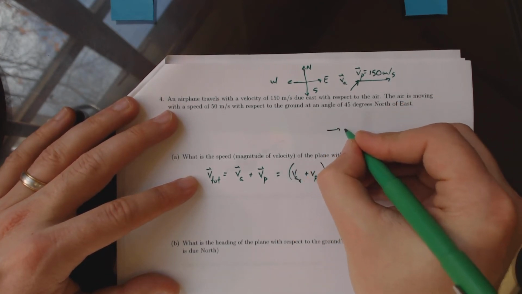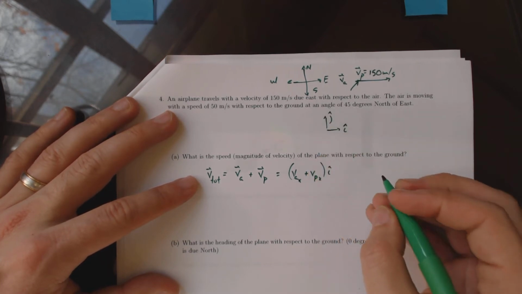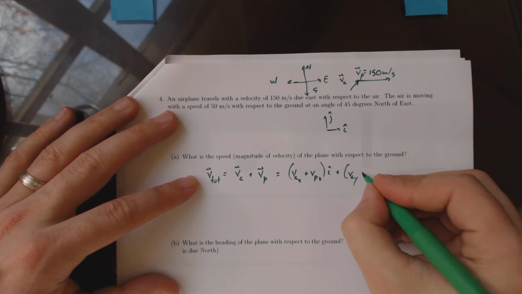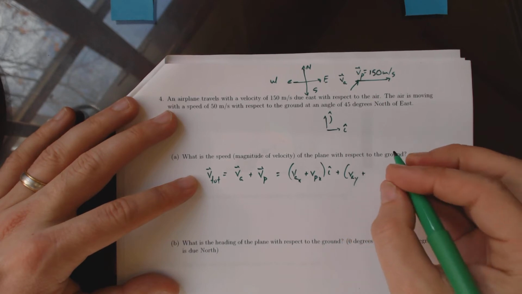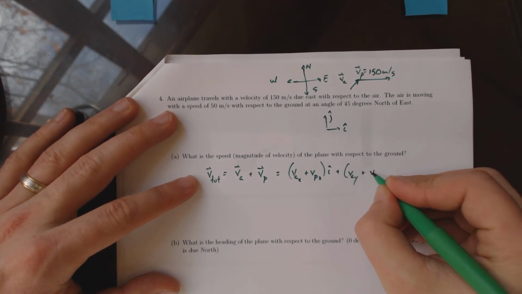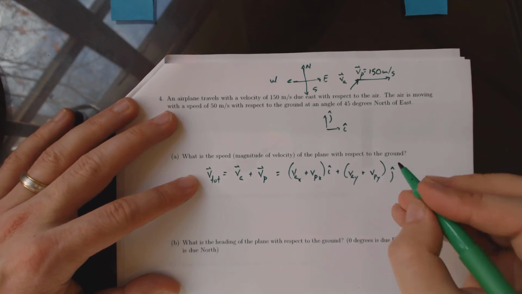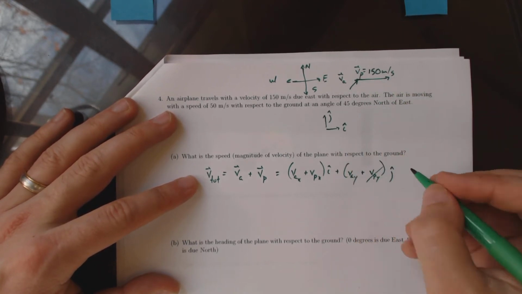So I'm going to define i hat as east and j hat as north, plus VAY, that's the velocity of the air in the y direction, north, plus the velocity of the airplane in the y direction with respect to the air. We know that's 0. So VP only has an x component, so that's 0.